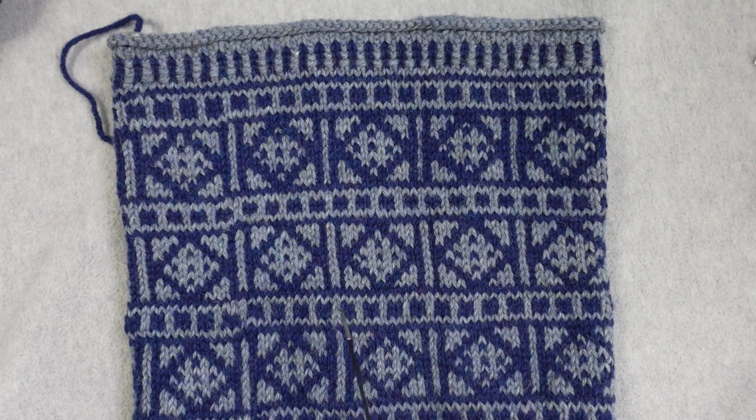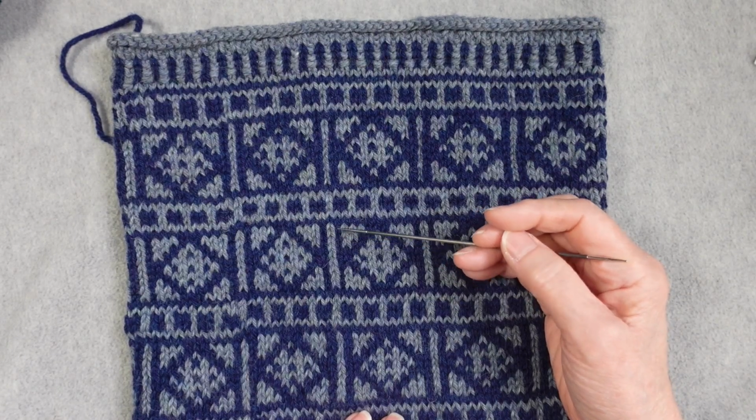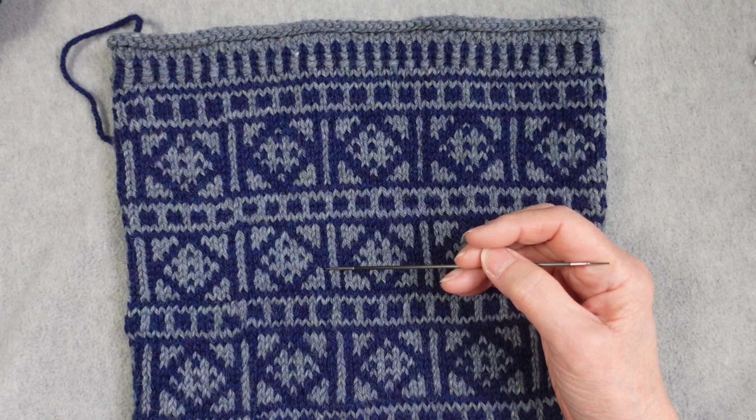With stranded color work, one of the easiest ways to figure out the direction of knitting is to look for a single stitch that's of a different color than the surrounding stitches, or for a whole column of knits in a single color where the stitches on the other side of it are a different color. So we can see that right here. We've got a column of dark blue, a column of this lighter blue, and then another dark blue.